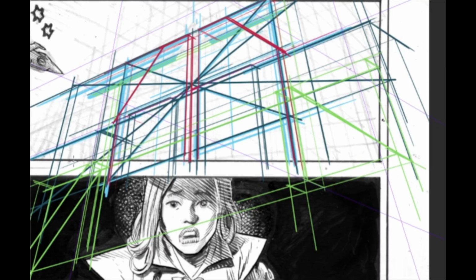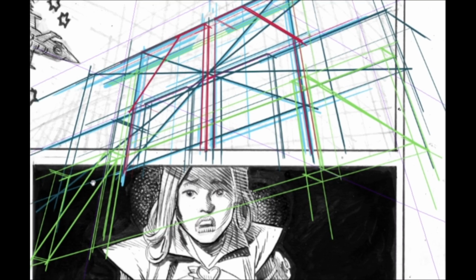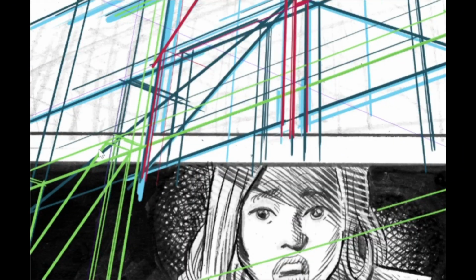Let's see. This is all a surprise to me. I don't know who drew this shit. Excuse my French. Who drew this stuff? Okay, I am doing a red line version of all this stuff.